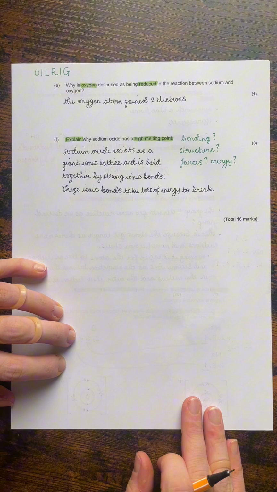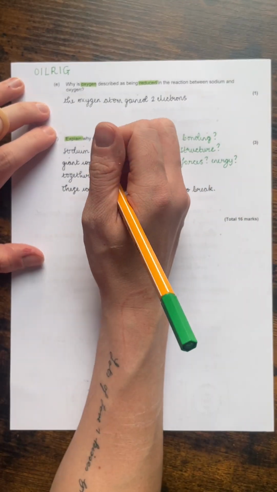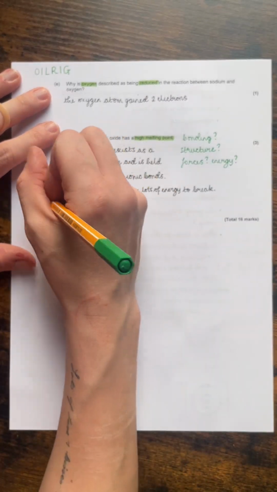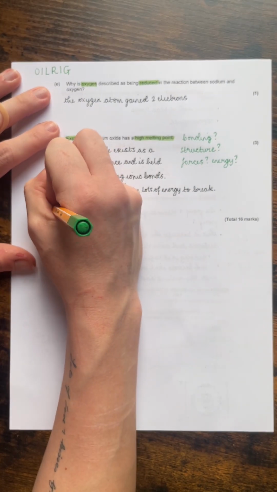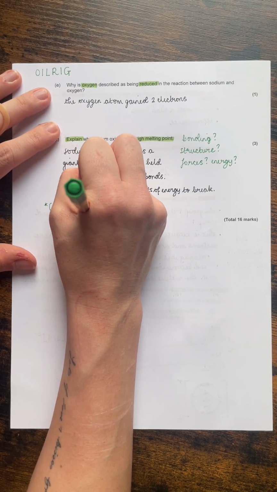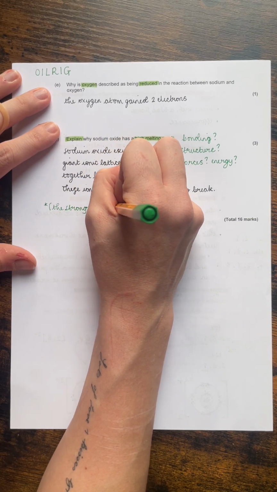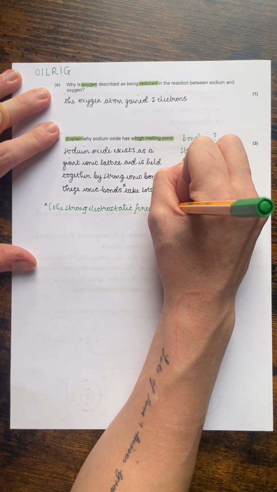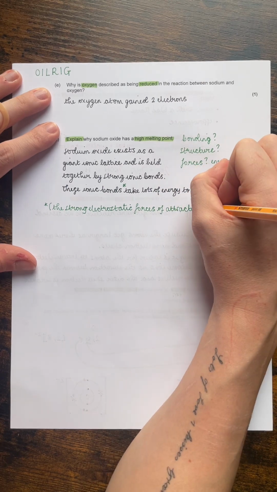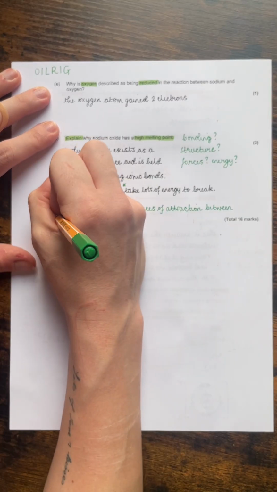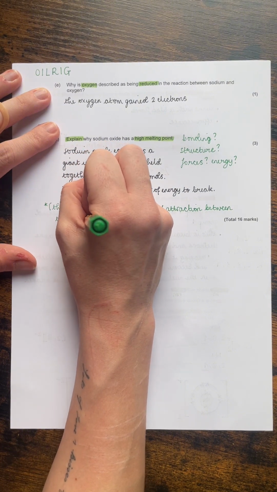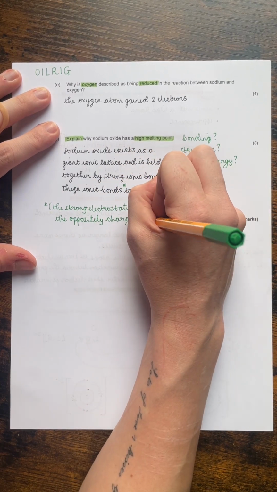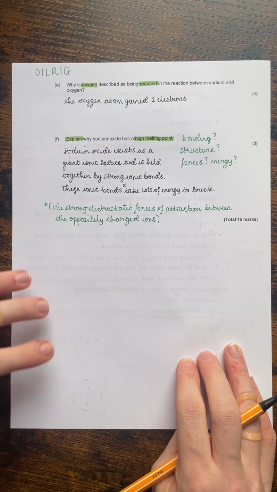I don't know why this is ionic bond specific, but we could add into here just to make sure we're covering ourselves, if you will: these ionic bonds, brackets, the strong electrostatic forces of attraction between the oppositely charged ions, close bracket, take lots of energy to break.